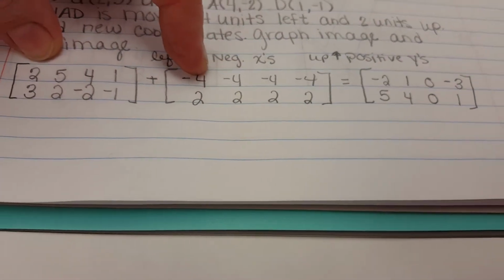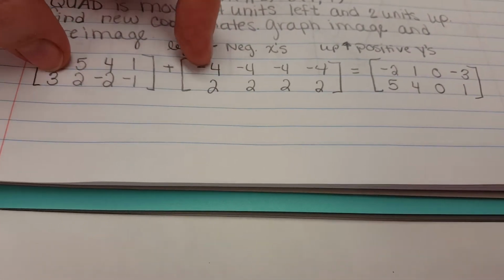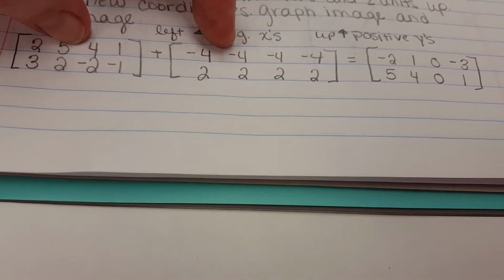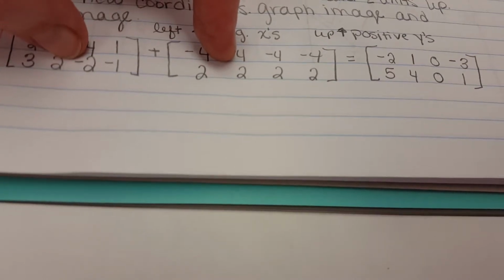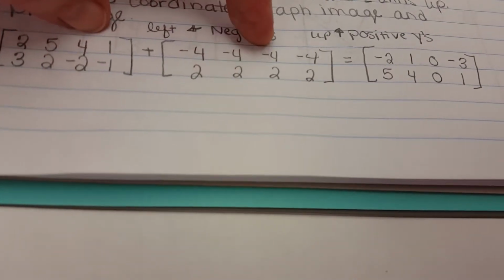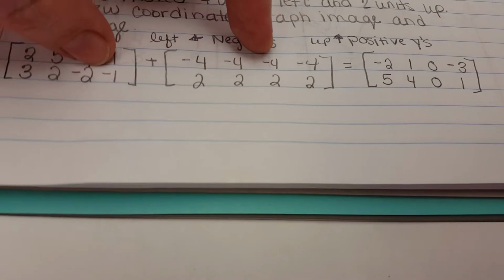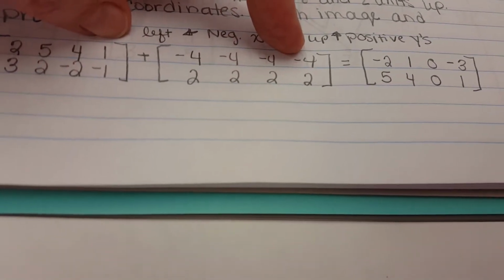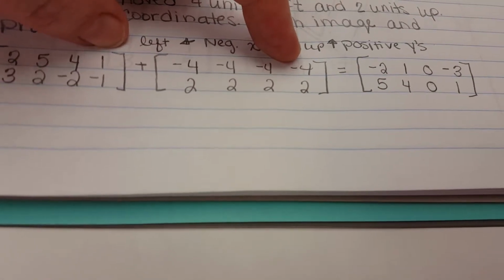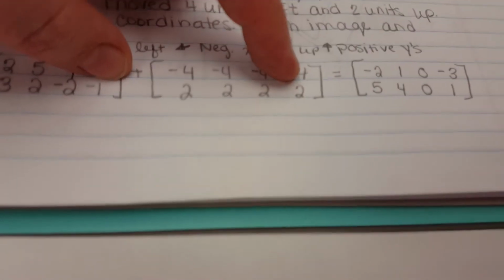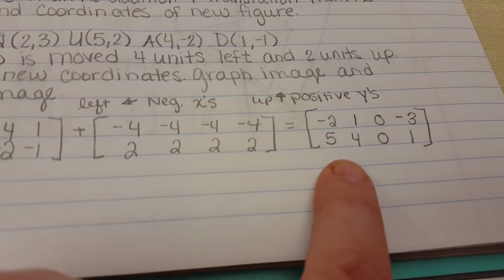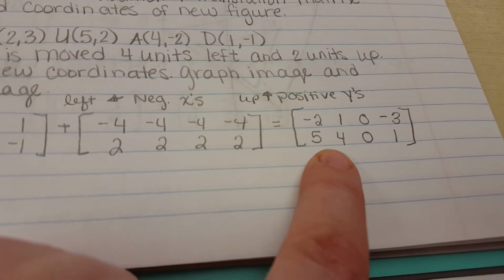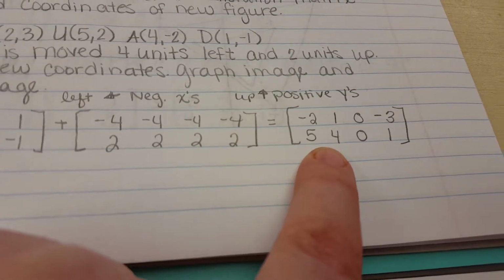So 2 plus negative 4 is negative 2. 3 plus 2 is 5. 5 plus negative 4 is 1. 2 plus 2 is 4. 4 minus 4 is 0. Negative 2 plus 2 is 0. 1 minus negative 4 is negative 3. And negative 1 plus 2 is 1. So this is my resulting matrix. These are the coordinates for the new image.